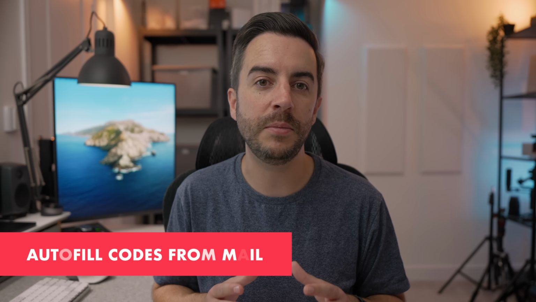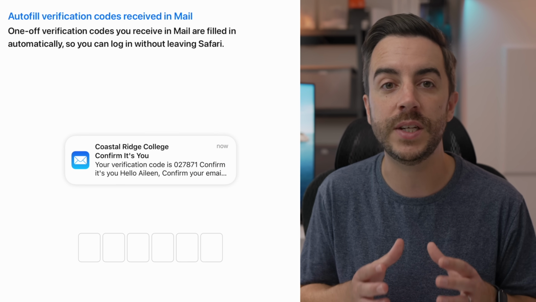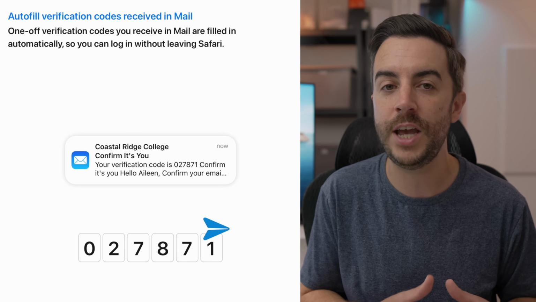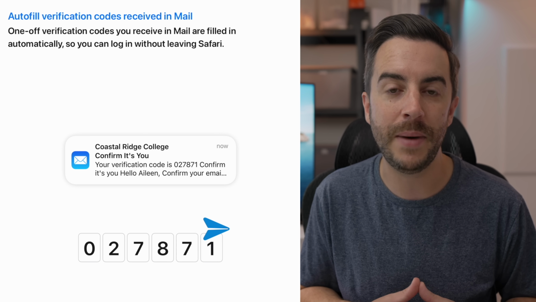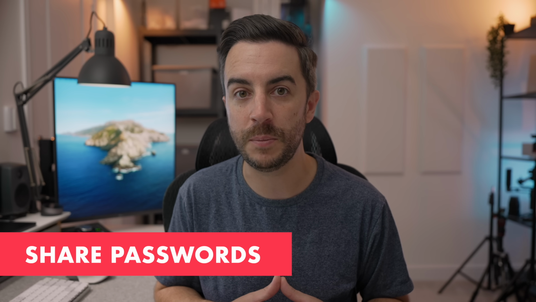Your iPhone has been able to autofill codes that you receive as messages for a while now, and it's an insanely handy feature, one of those not so glamorous things that your phone can do that saves you a load of hassle. But if companies have been sending you verification codes via email, you've not been able to make use of this feature. That changes in iOS 17, with your phone able to automatically input verification codes that you receive in the Mail app.